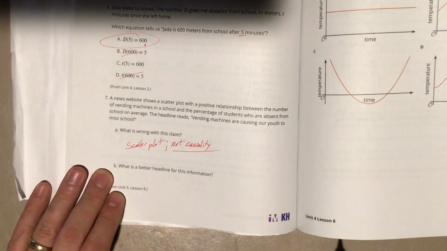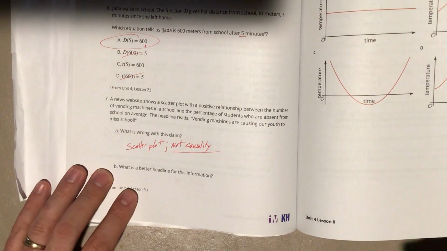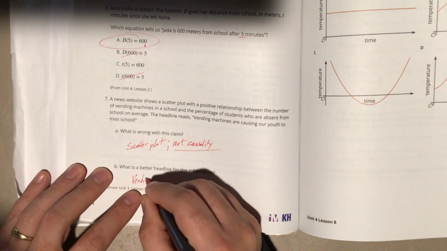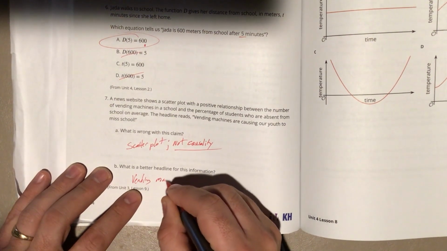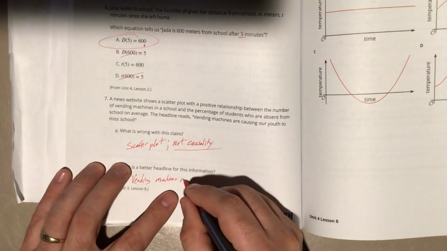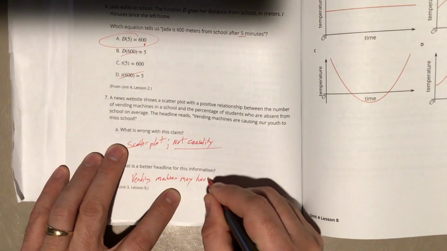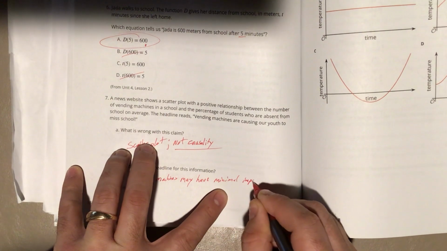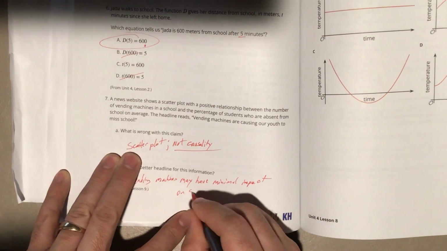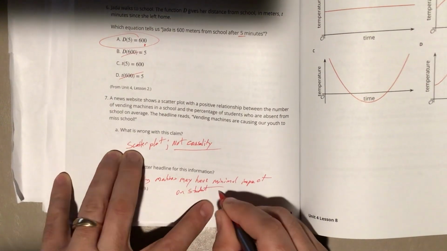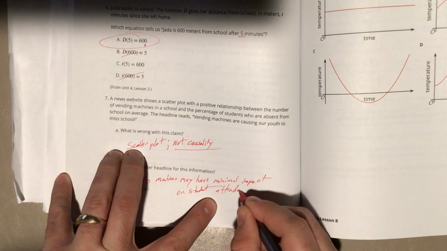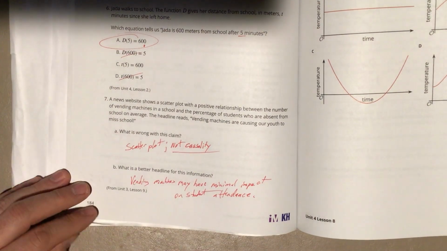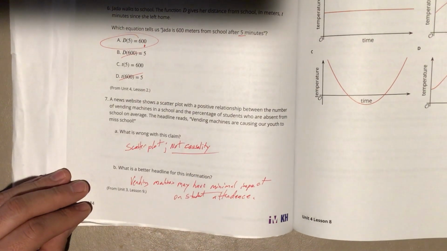What is a better headline? Vending machines may have minimal impact on student attendance. Again, just whatever you think there. Obviously, again, there is not a cause and effect relationship there.